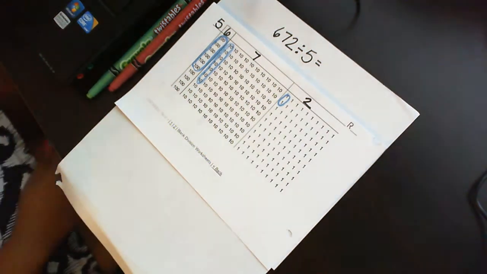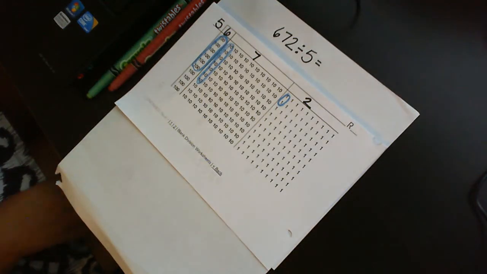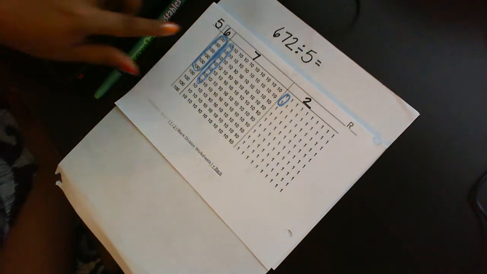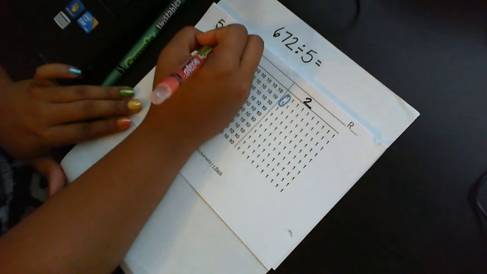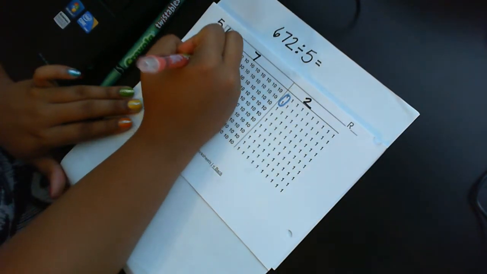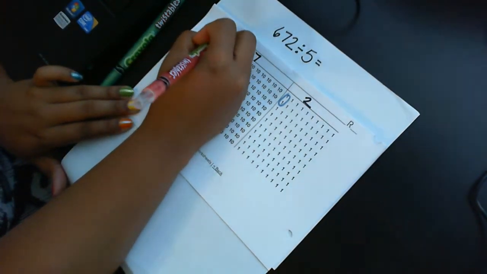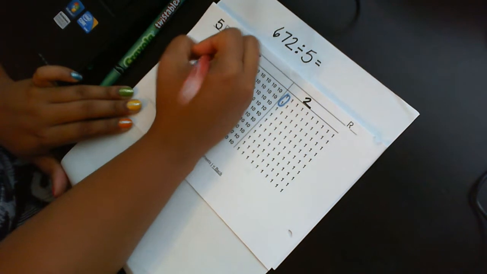Alright, now that we've done that, we need to use your next color. For all of my examples, my next color would be red. And this is going to help me know what to do next. So for my first box, it tells me I need groups of 5. So I have to go 1, 2, 3, 4, 5. And I need to box those 5 and color it in.